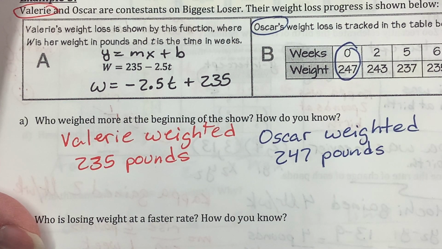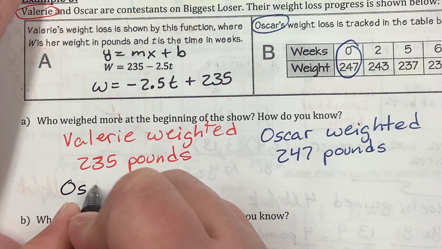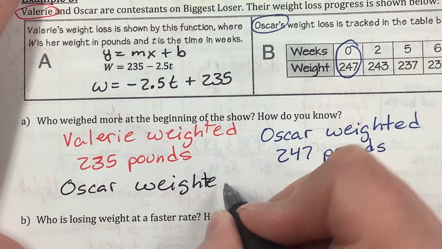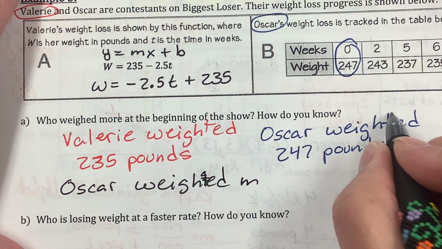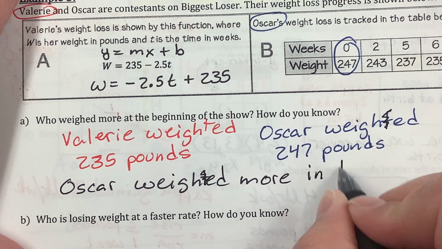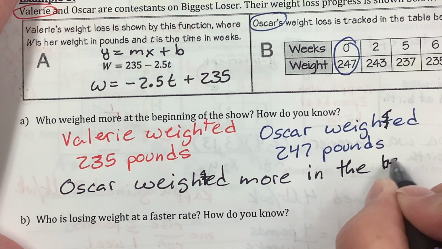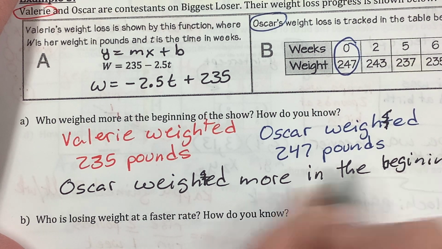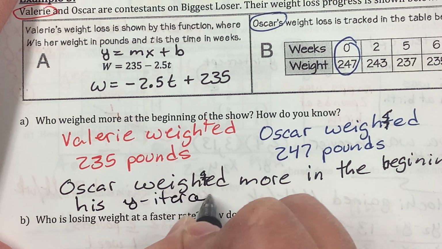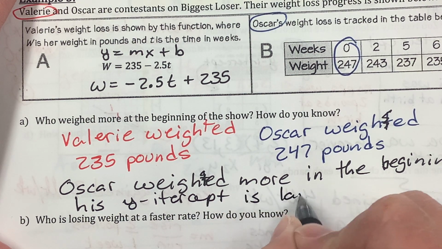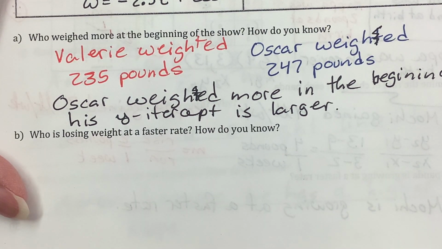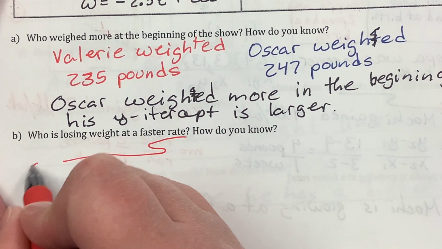How do I know? Because I can read. Here we go. Oscar weighed more in the beginning. I keep putting a T in weighed. I don't know what's wrong with me. His y-intercept is larger. Right. Who's losing weight faster? Faster rate. Faster rate is slope.